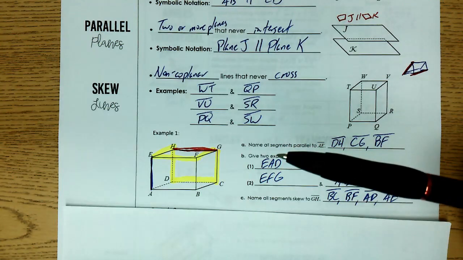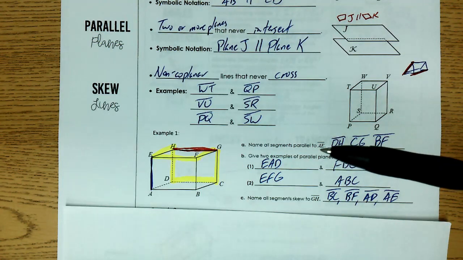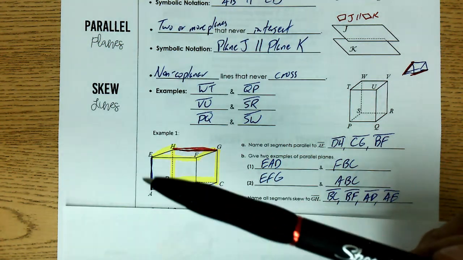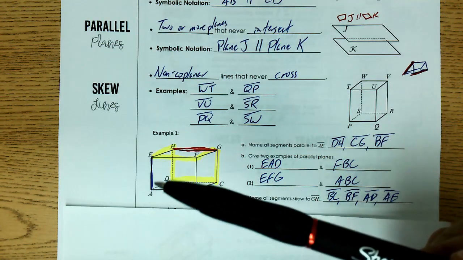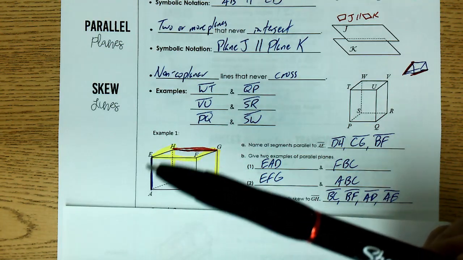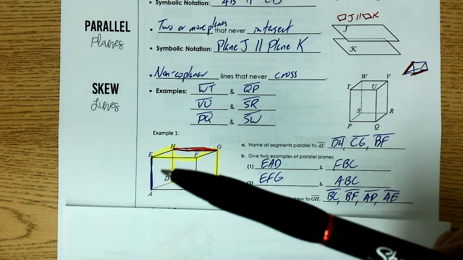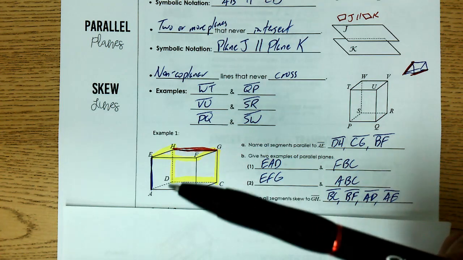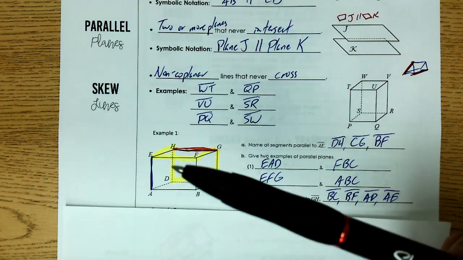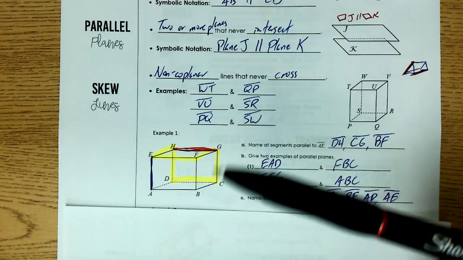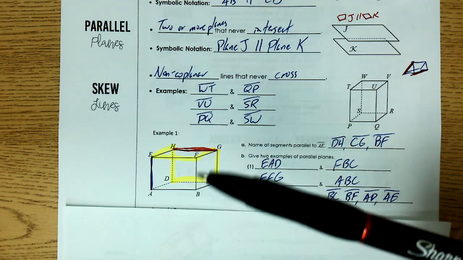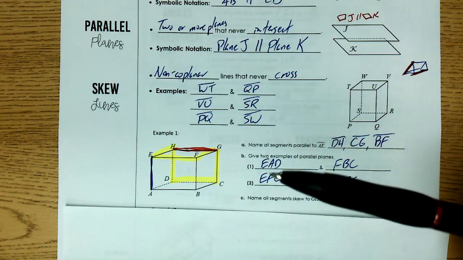Example 1, name all segments parallel to AE. So AE was this left side over here. So any line that's parallel should also be going straight up and down. Well, there were 3. You had DH, you had CG, and BF. Right? Those are all parallel.